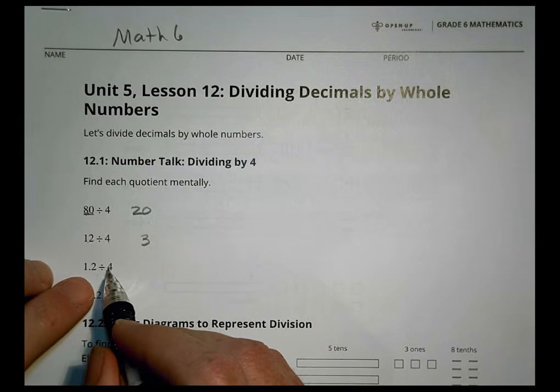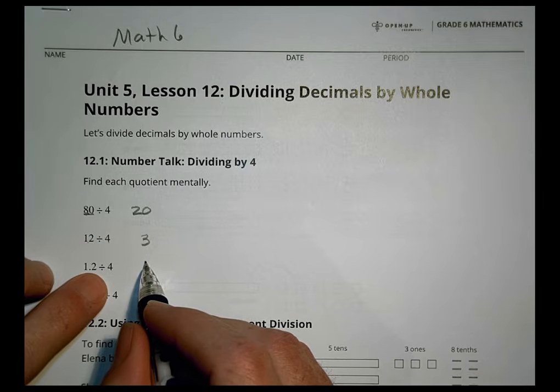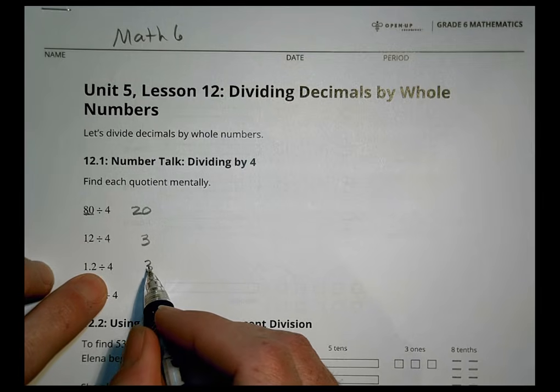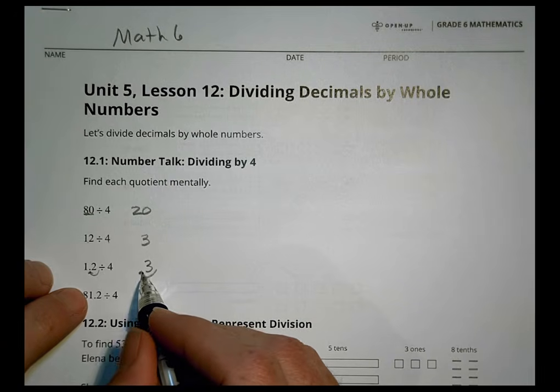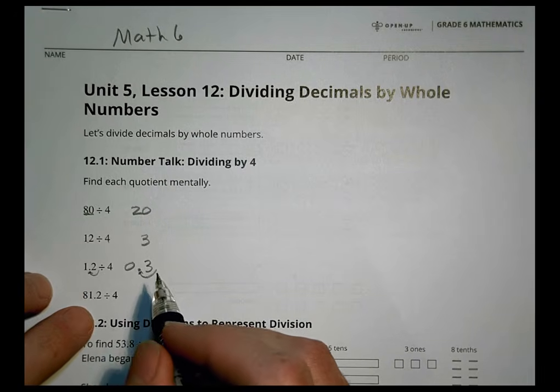Now I do 1.2 divided by 4. I know that my digit in terms of the answer would be 3, but I am moving the decimal one place to the left. So I'd also move this over here and it was 0.3.